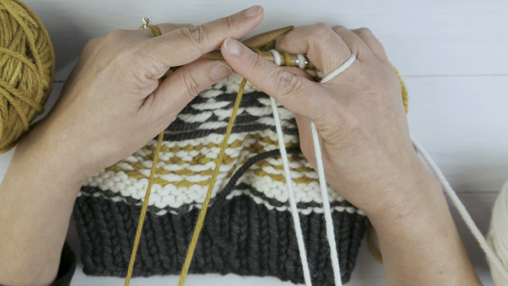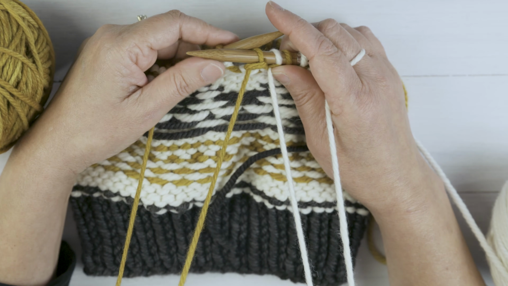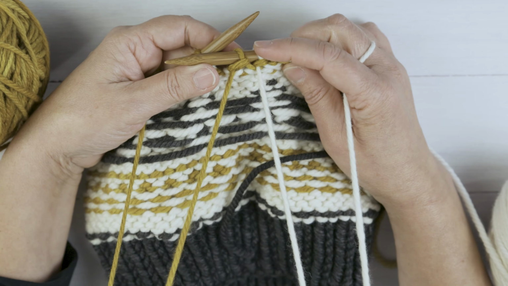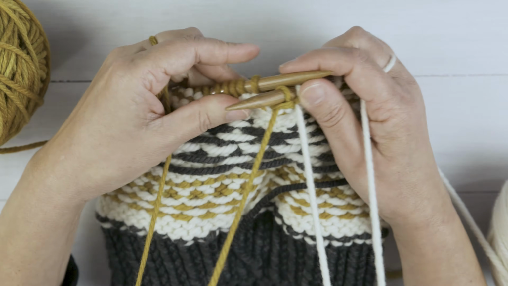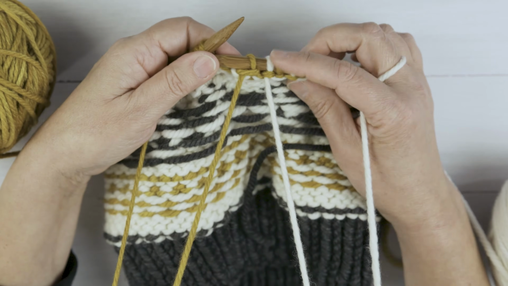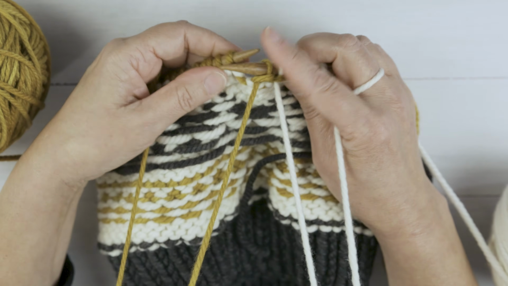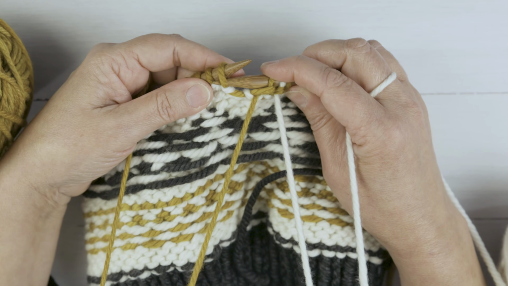Otherwise, I'm switching background and dominant color. So again, I put the light on the right, the other color on the left. I'm going to purl one of each color and we're going to see what happened with the floats, okay?